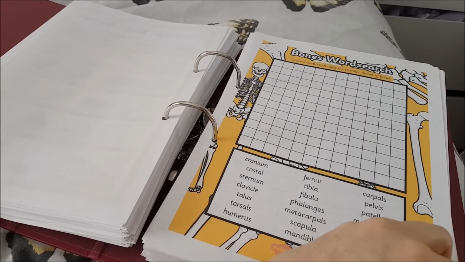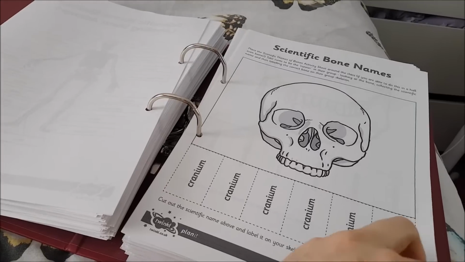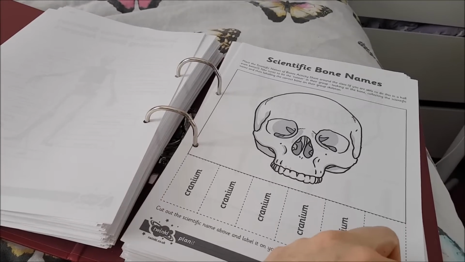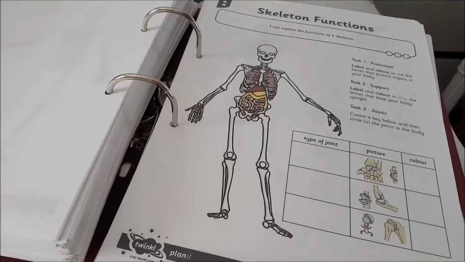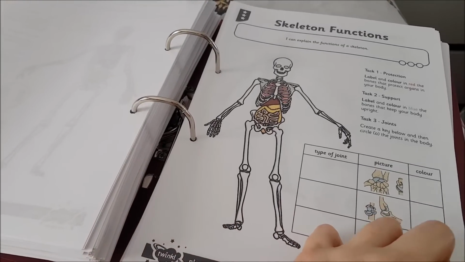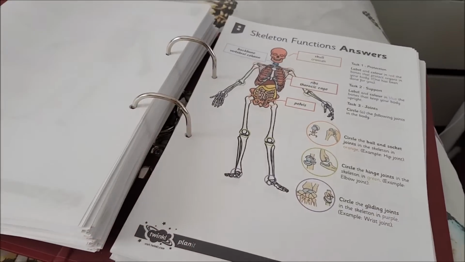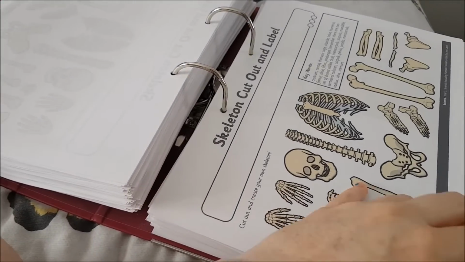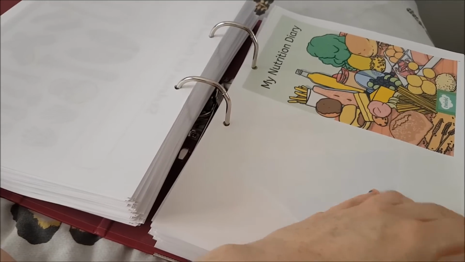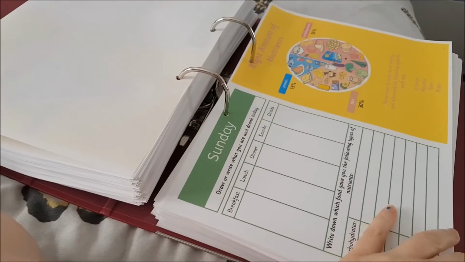There's a fun word search. Scientific bone names, your metatarsals. And we've got a skeleton function, so I can explain the functions for skeleton and the answers. Moving on to muscles. There's your cut out and label, and then you get to do my nutrition diary. That looks really fun.